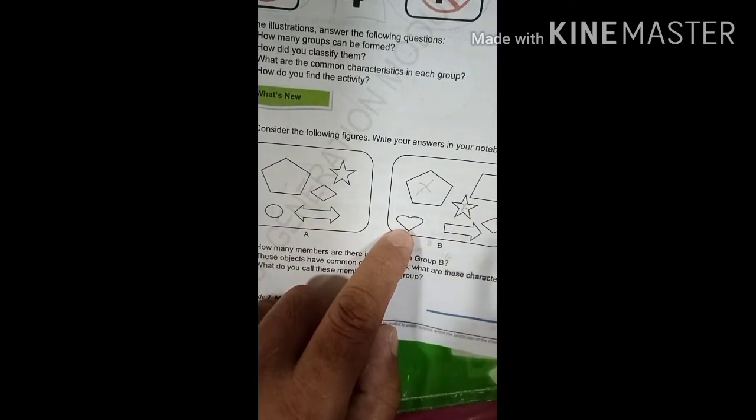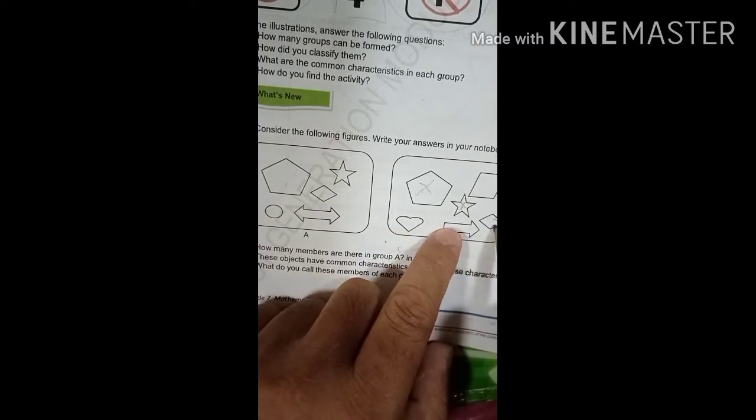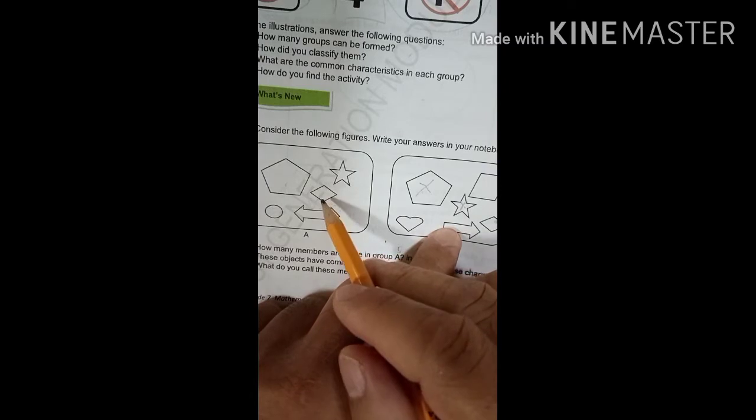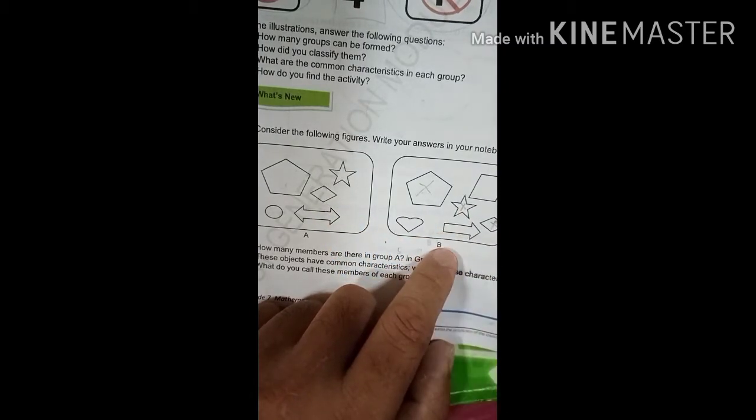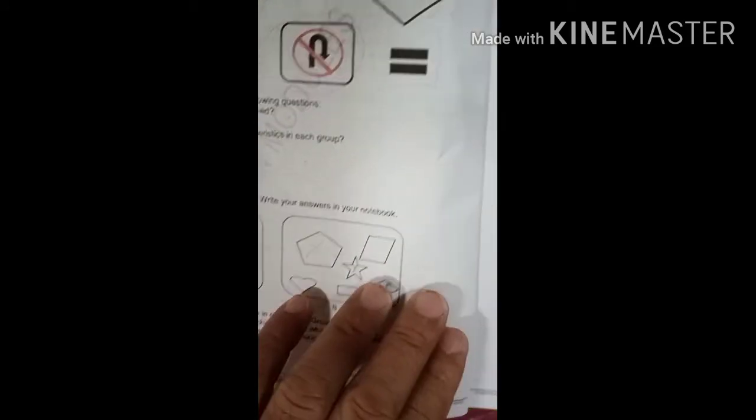No need to write star. How about arrow? Yes, we will write it. How about this one? It is found already on A, so no need to write. So we have to write this one, this one. There are 1, 2, 3, 4, 5, 6, 7, and 8. So there should be 8 members of the set.